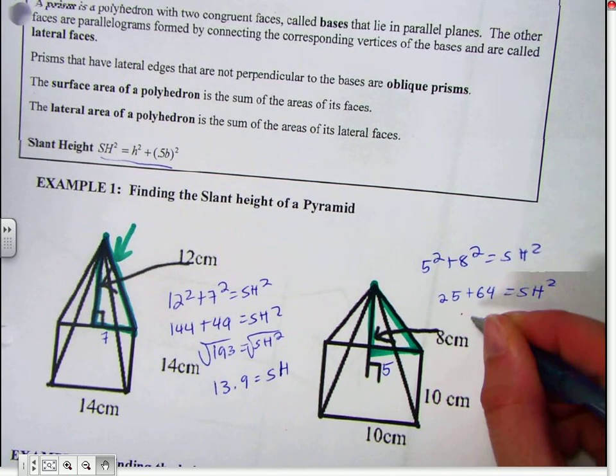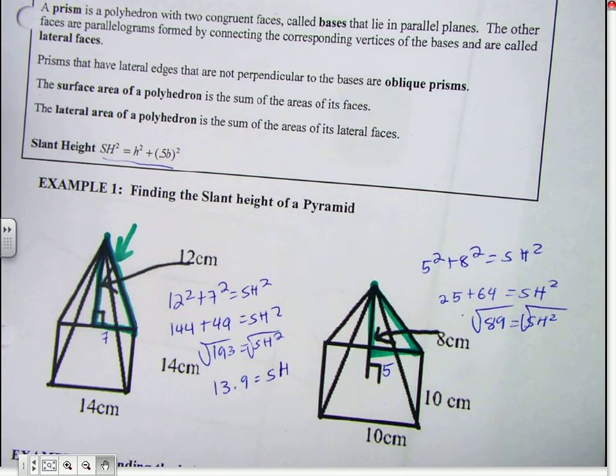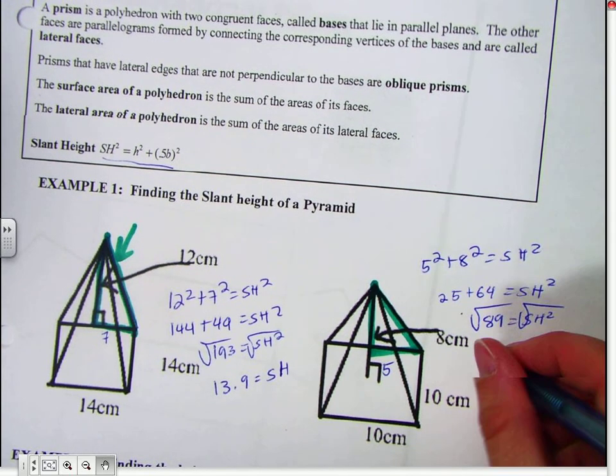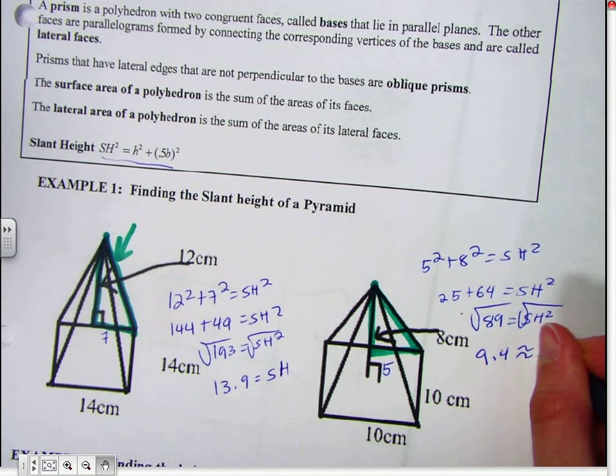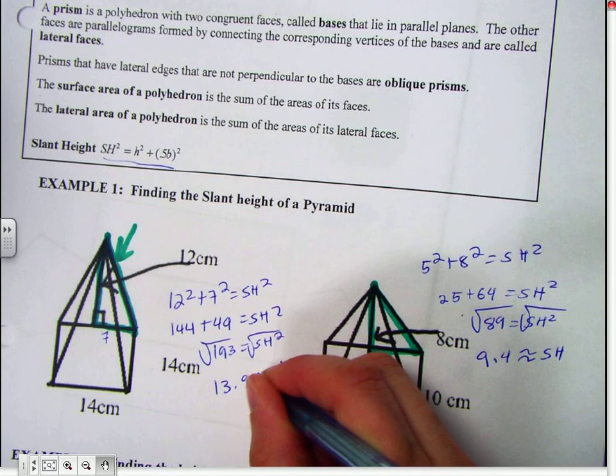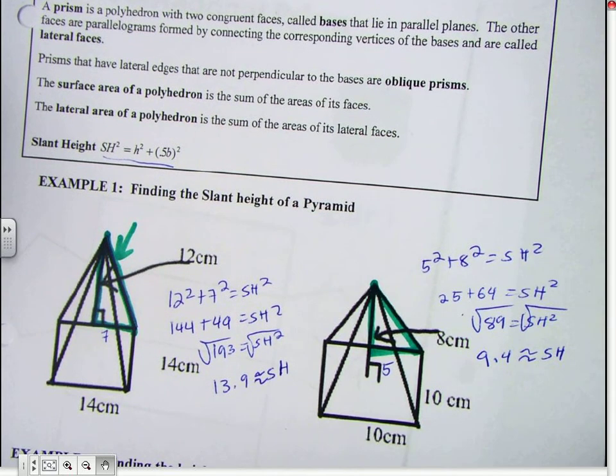Just square root both sides. And I get approximately 9.4 equals slant height. Remember when the equal sign goes squiggly, what does that mean? Approximately.